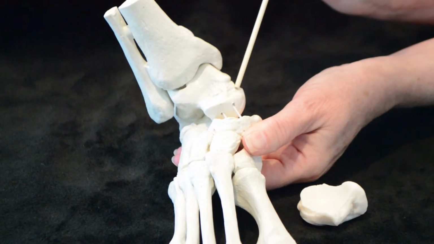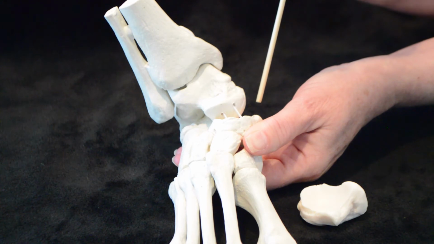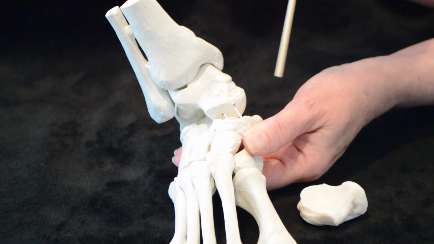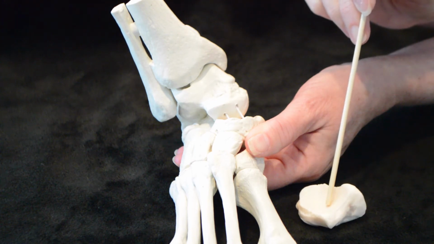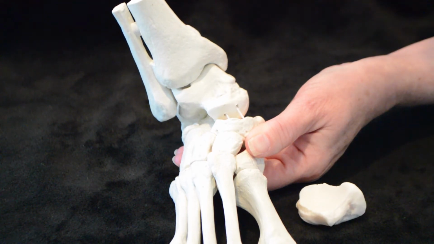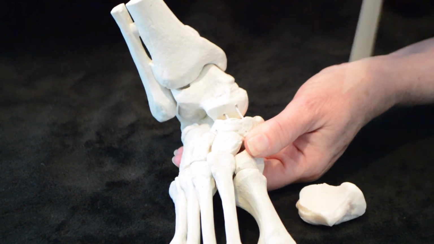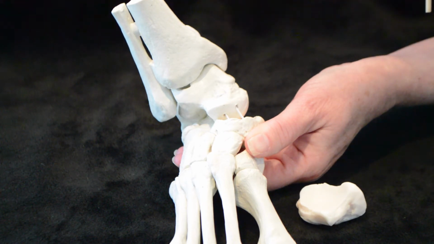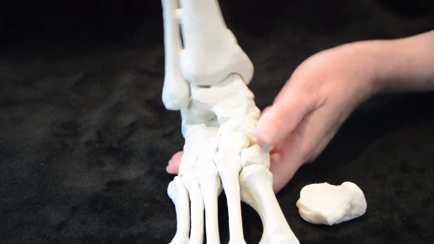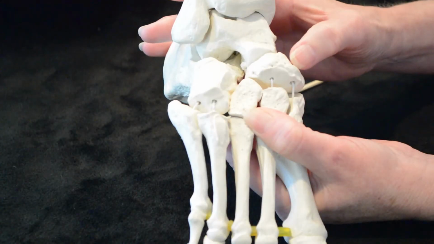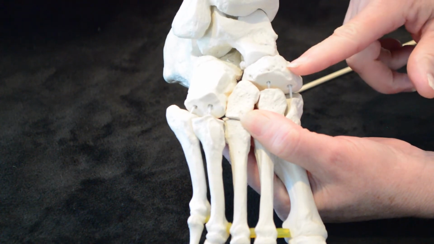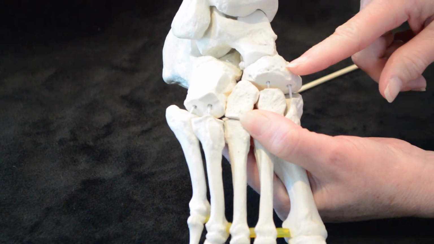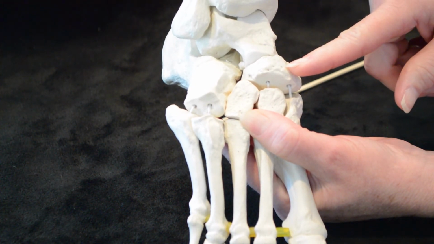Where the talus meets the bones of the foot anteriorly, it articulates with the navicular bone at this large concave articular surface for which the bone gets its name. This large depression on such a small bone causes it to resemble a tiny boat, and the Latin word for little ship is navicula. Although technically part of the proximal row of tarsals, the navicular is considered one of the 5 midfoot bones because of its location.